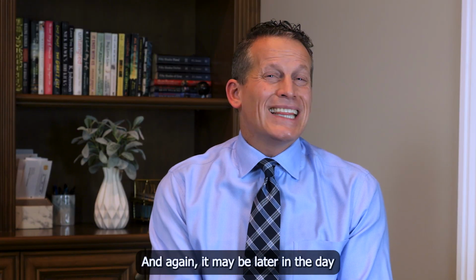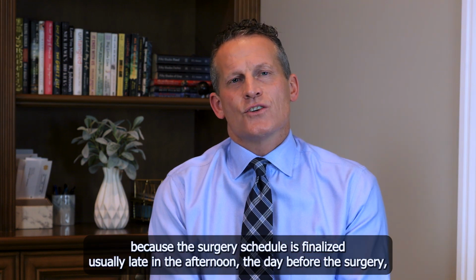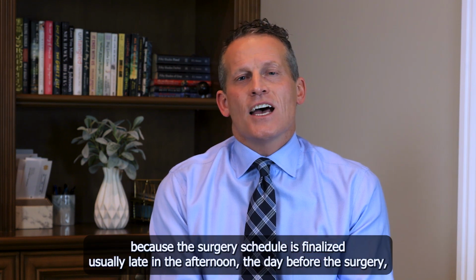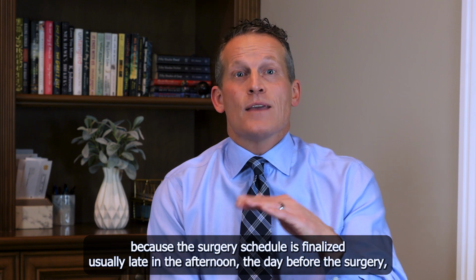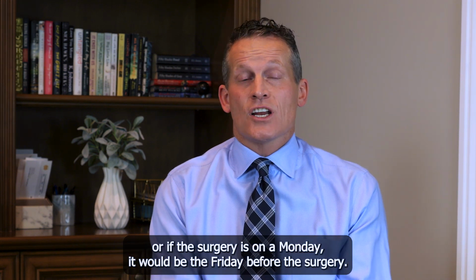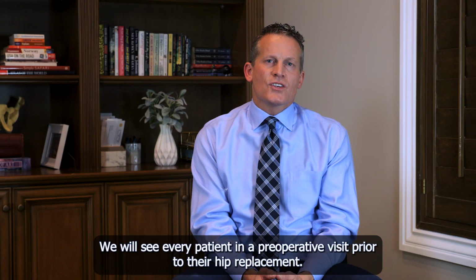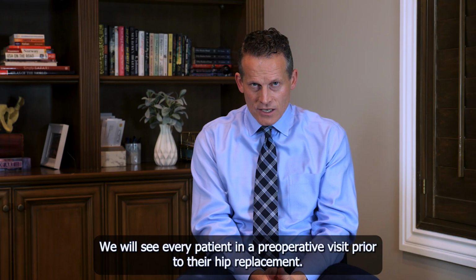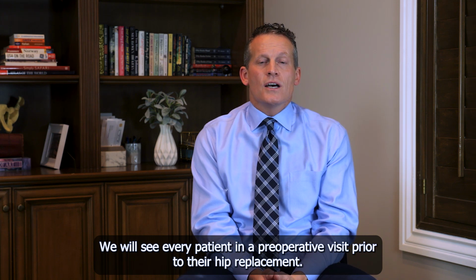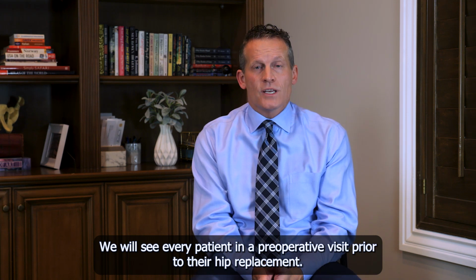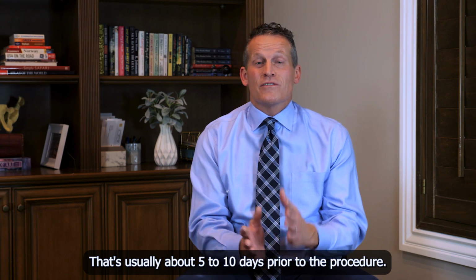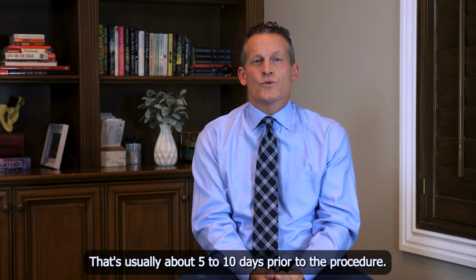And again, it may be later in the day because the surgery schedule is finalized usually late in the afternoon the day before the surgery, or if the surgery is on a Monday, it would be the Friday before the surgery. We will see every patient in a pre-operative visit prior to their hip replacement. That's usually about 5 to 10 days prior to the procedure.